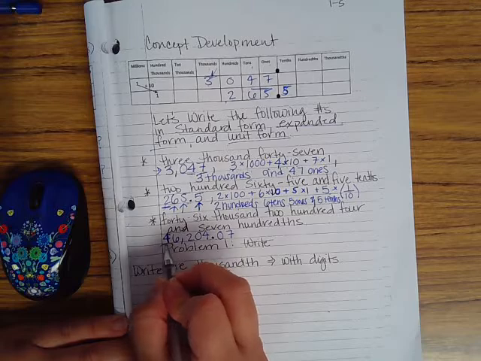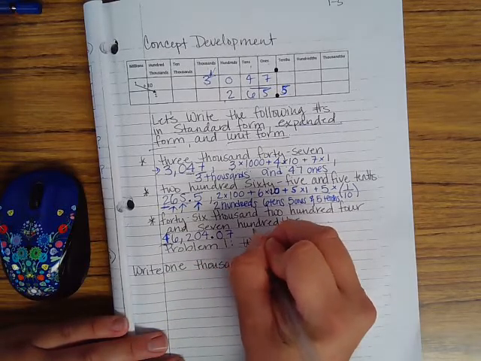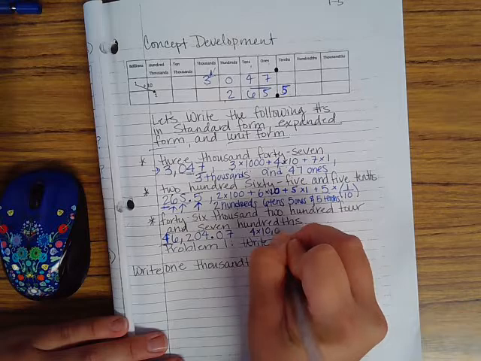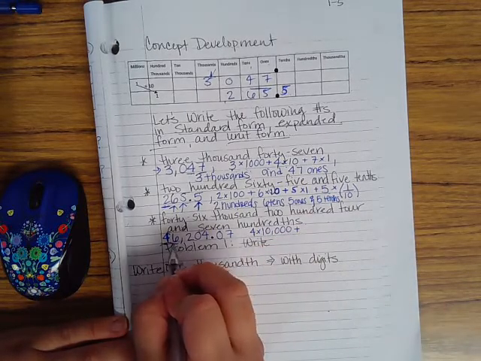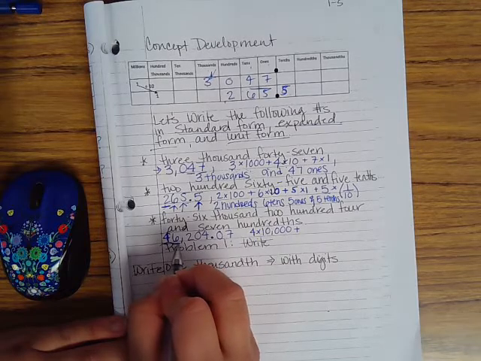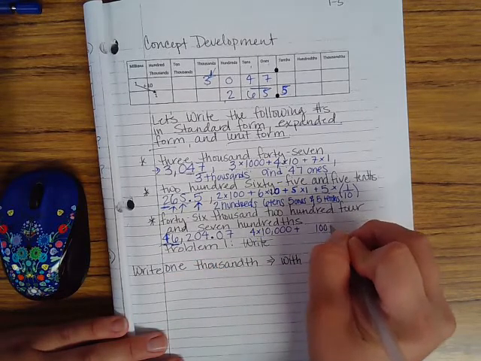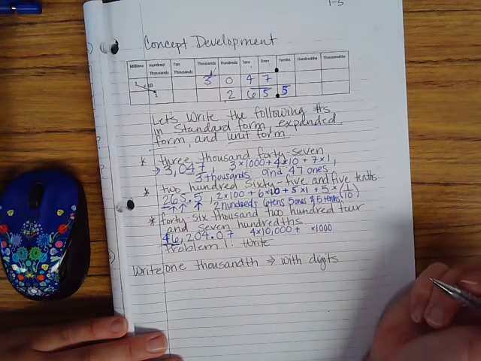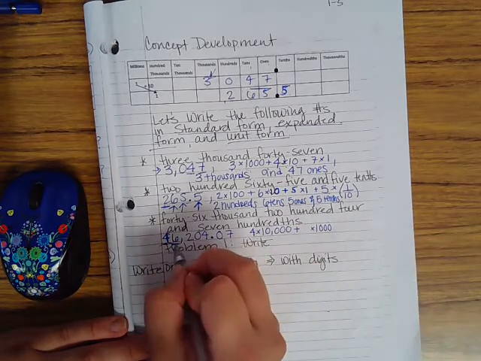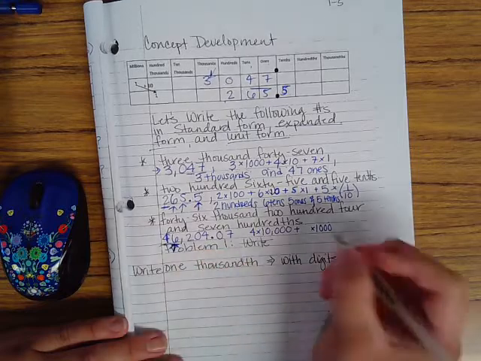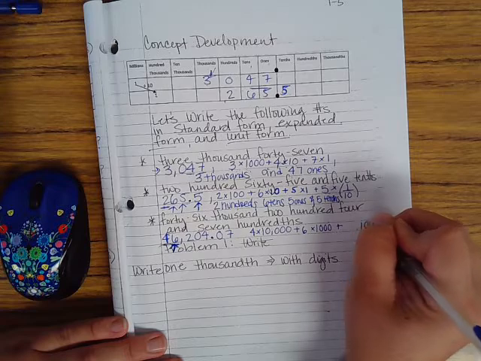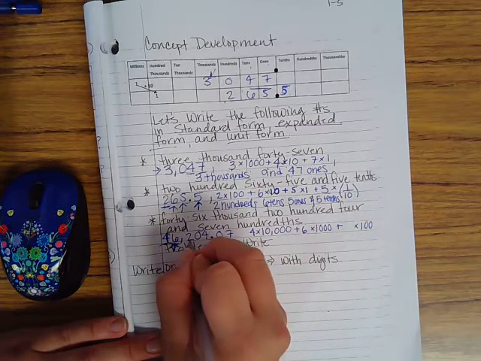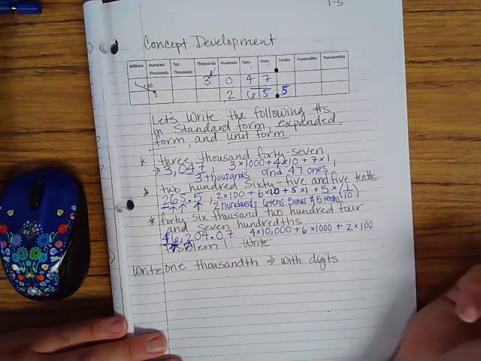So we're going to go to the 10,000 spot. So we're going to do 4 times 10,000. We're going to move over to the 1,000 spot. How many times are we going to multiply 1,000 with this number? 6 times. We're going to add again. We're going to move to the 100 spot. 2's in the 100 spot. So we're going to multiply by 2.